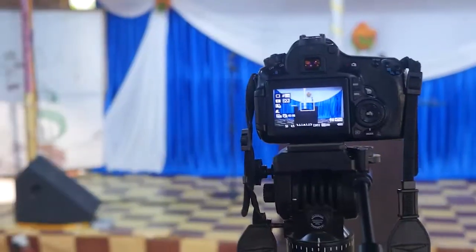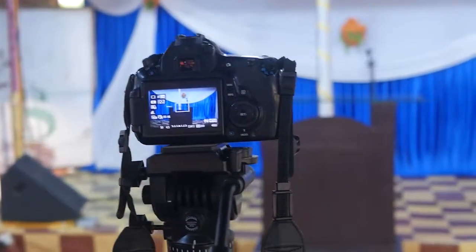Today I want to show you the basic settings you need to know when you are setting up your camera for your church services. Generally, the basic thing you should have in mind is having a proper exposure, a good exposure. That is, your composition is not underexposed, that is where it is getting dark, or overexposed, that is where it is getting bright. How do you know when your composition is overexposed?